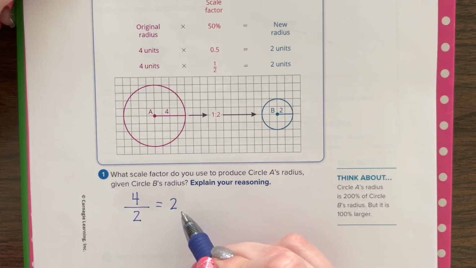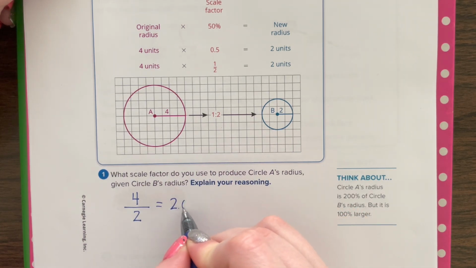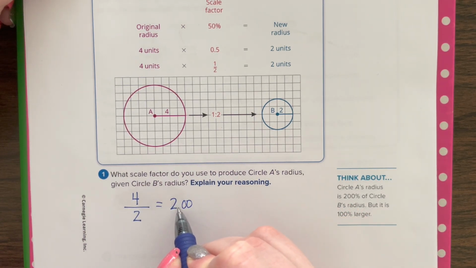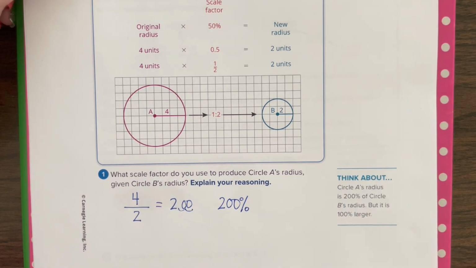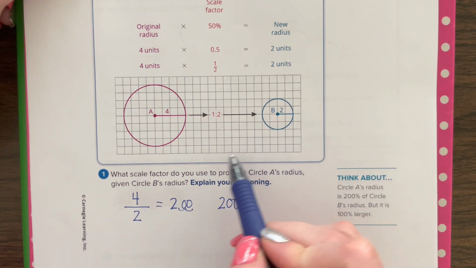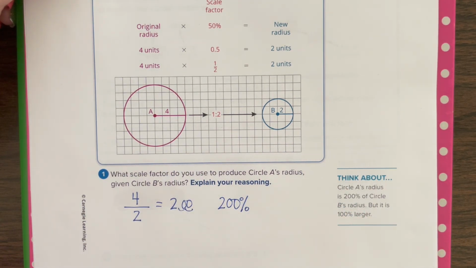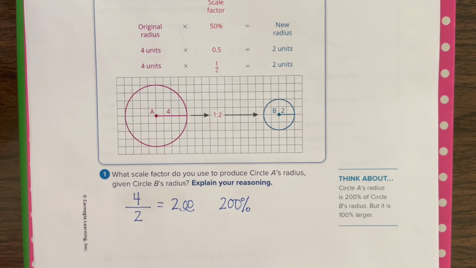If we were to write this as a percent, this is like 2.00, so we would take that decimal, move it 2 to the right, and that would give us 200%. Is it bigger or smaller than 100%? It's bigger. So it makes sense again that we are getting bigger on our circle. So you always want to think about with your scale factor, what's happening? Is it getting bigger? Is it getting smaller? Is your number bigger than 1 or less than 1, or less than 100% or bigger than 100%? You always want to check, and that can help you figure it out.